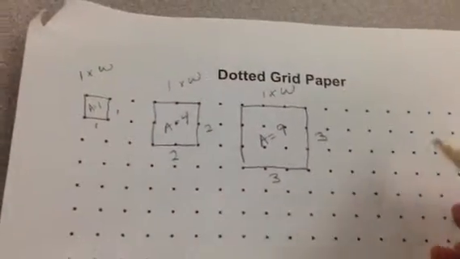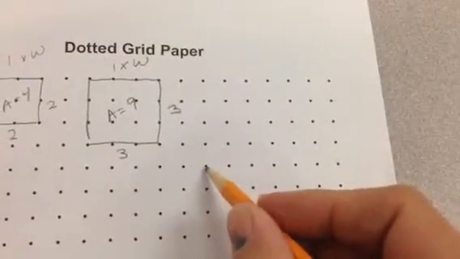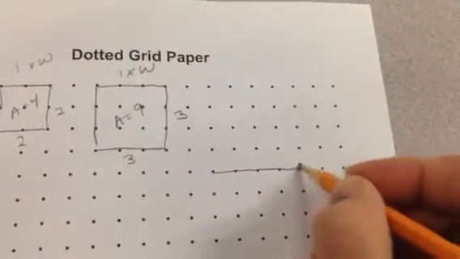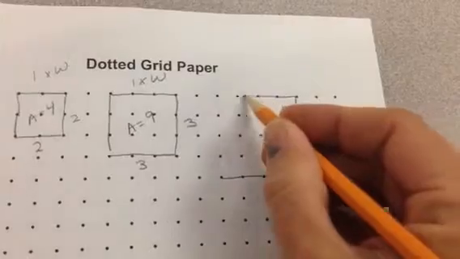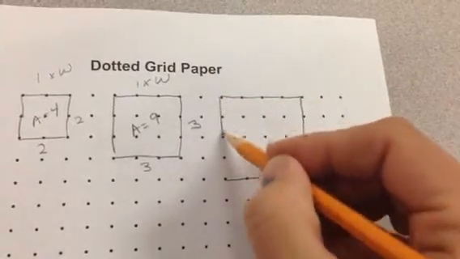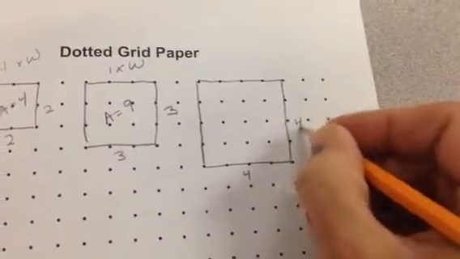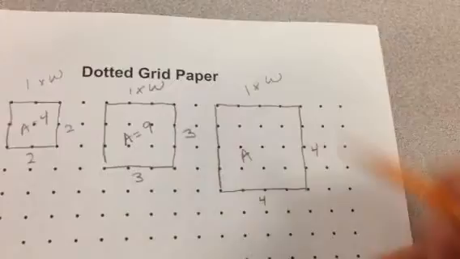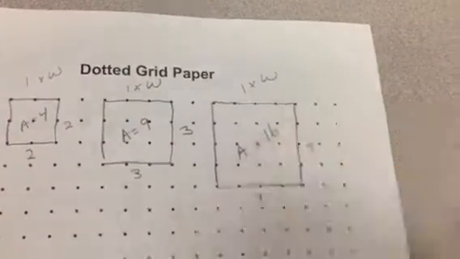Let's do one more. Let's do a 4. A side length of 4. 1, 2, 3, 4. Side length of 4. The area, which we know is length times width, would be 4 times 4. So the area would be 16.